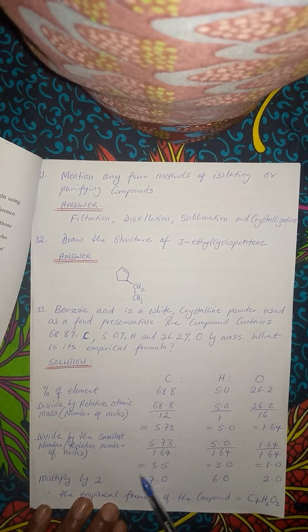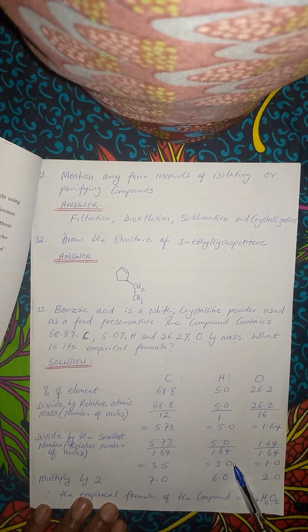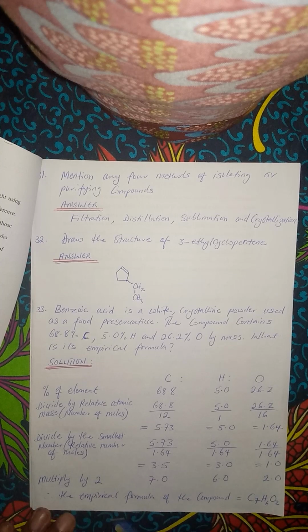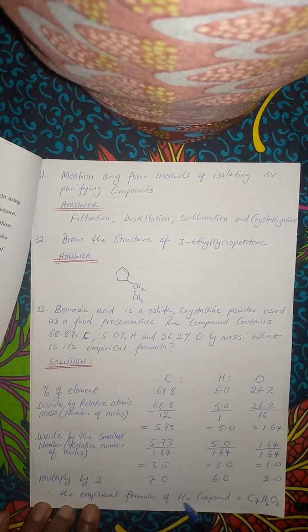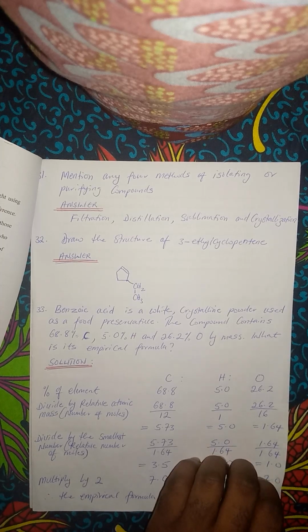So to eliminate this fraction, you now multiply by 2. 3.5 times 2 gives you 7. 3.0 times 2 gives you 6. And 1.0 times 2 gives you 2. Therefore, the empirical formula of the compound is C7H6O2.